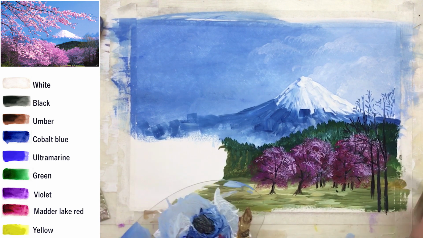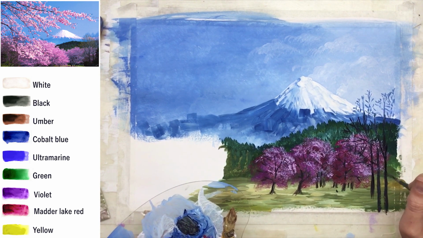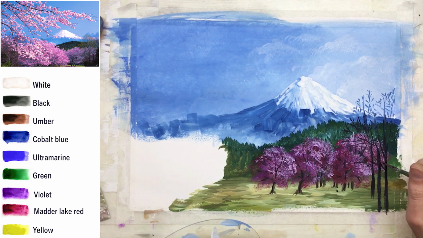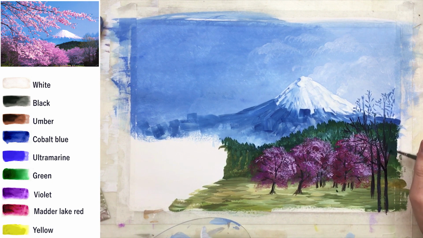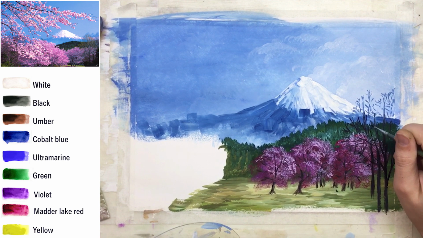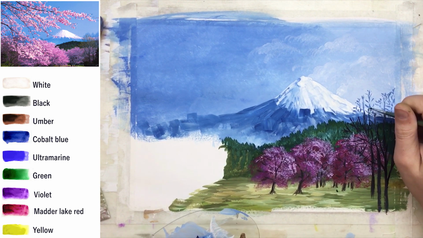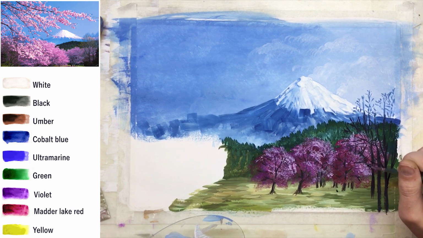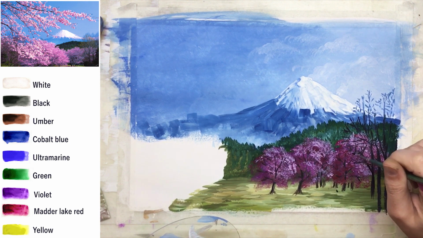At the moment I want to create dark trunks only, and I want to let this area dry before I return to these small twigs, very tiny branches, and complete this tree. That's it. Now maybe one or two short strokes.